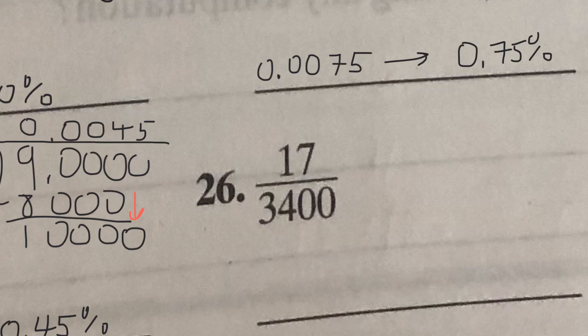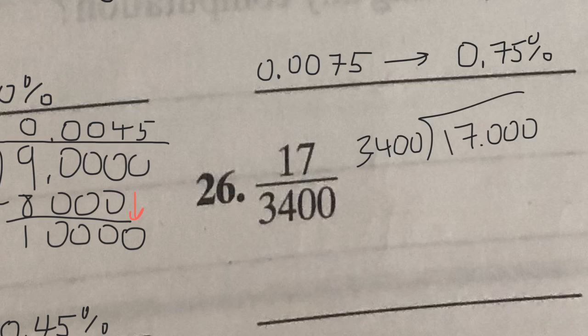All right. So now we have 17 divided by 3400, and that's really 17.000, just in case. Once again, I'm going to give myself some room here. And the truth is that 3400 goes into 17 0 times, so there's going to be a 0 point right there. 3400 goes into 170 0 times. 3400 goes into 1700 0 times.